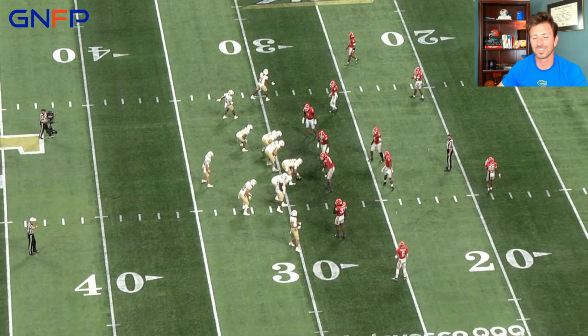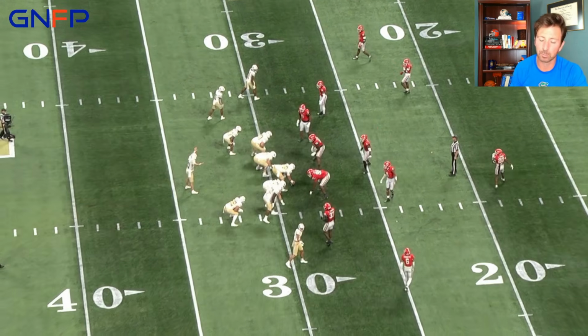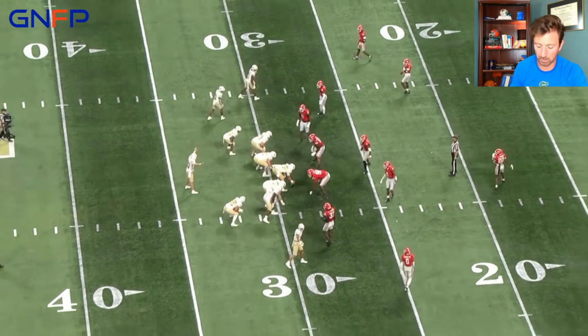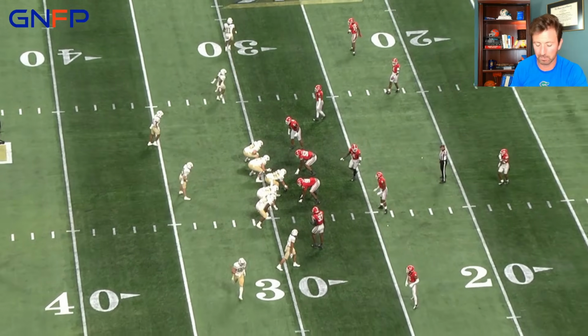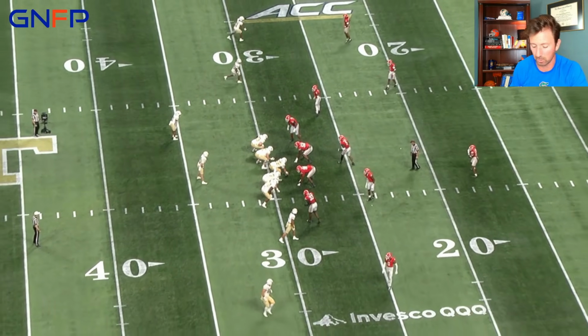QB run is something that Buster Faulkner wants to feature no matter what school he's at. Much like Monken, he favors a mobile quarterback, someone who can extend plays and someone who is a threat to run. Let's start in tight right here. Unbalanced formation to the top. We got 5 up top, 4 at the bottom. The quarterback, of course, can go either way.